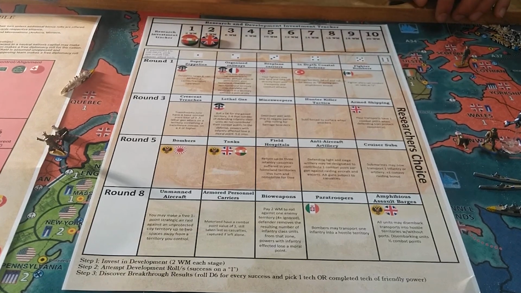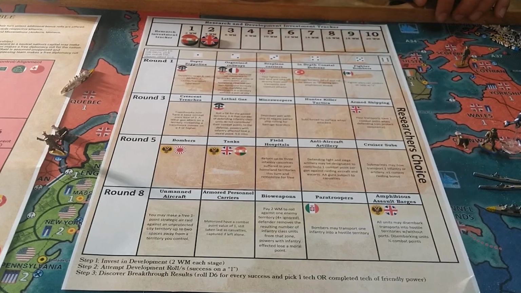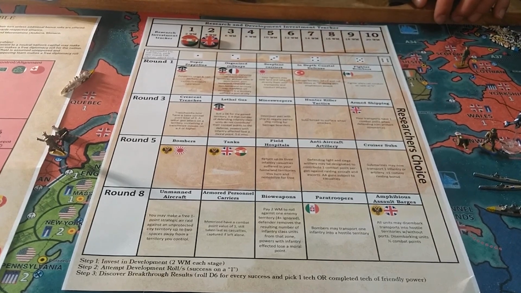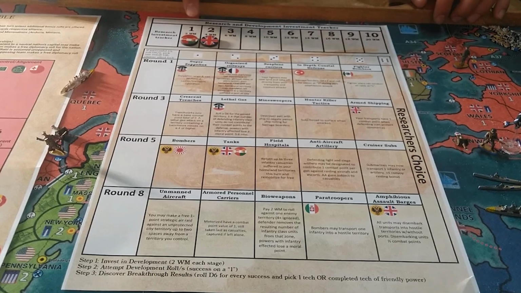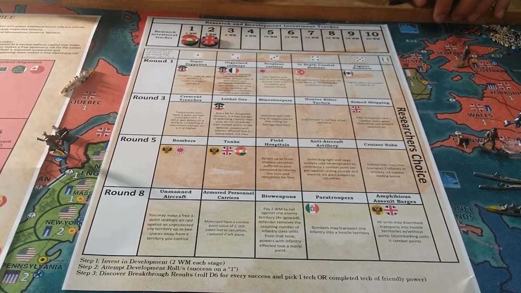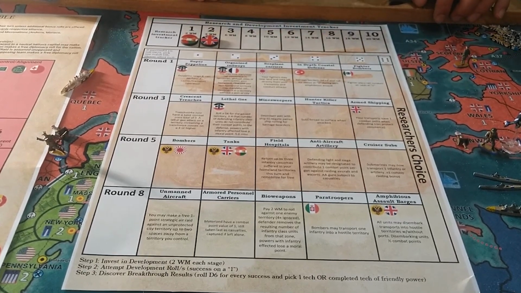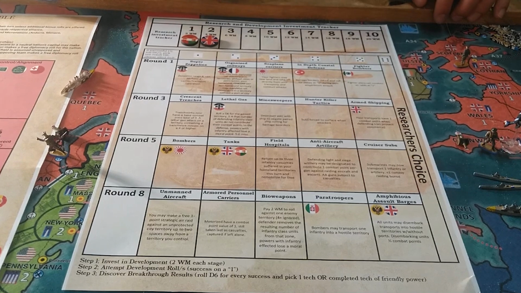They could, in round 1, say pay 20 and place their flag all the way here in the 10 position. But for right now, we'll just be looking at Austria-Hungary's 1. So they don't decide to purchase any more technological research, and they will just have their 1 right there.